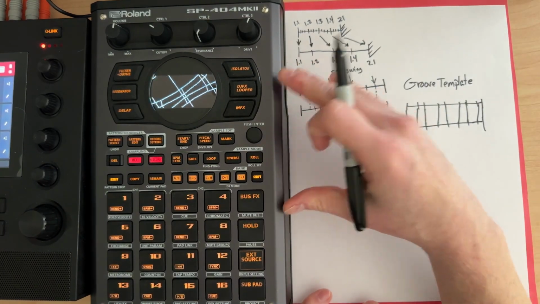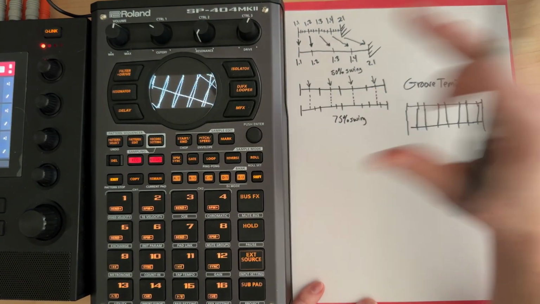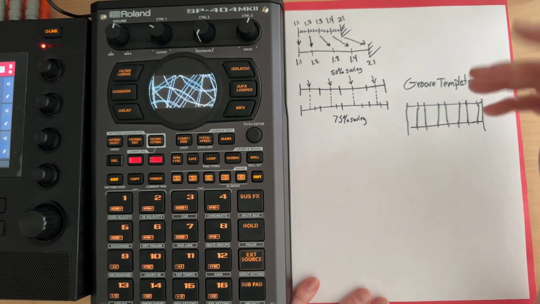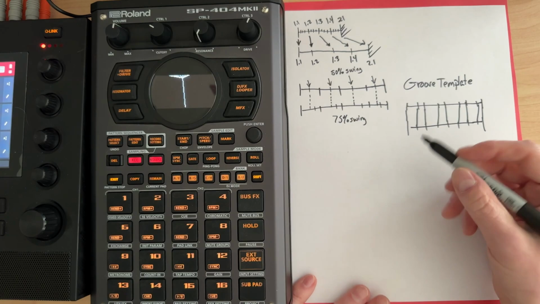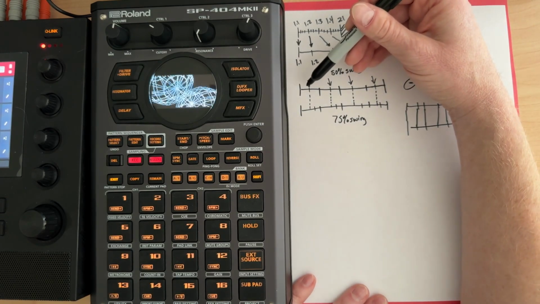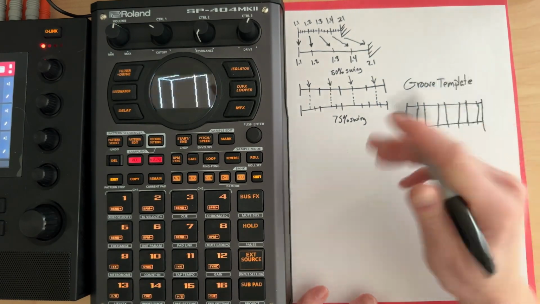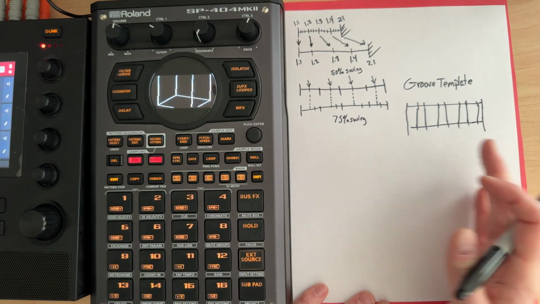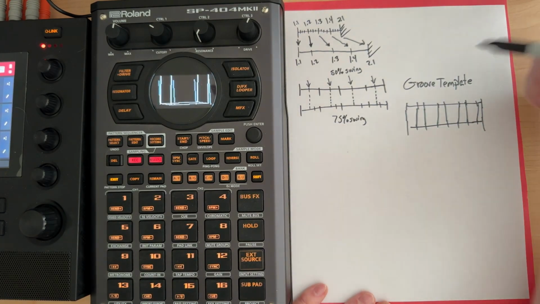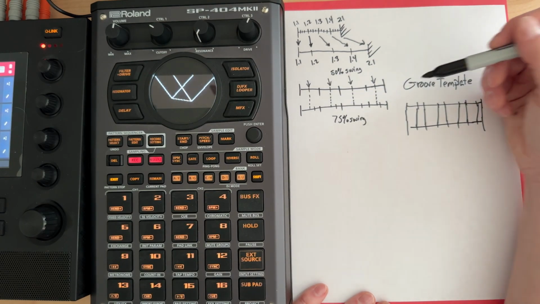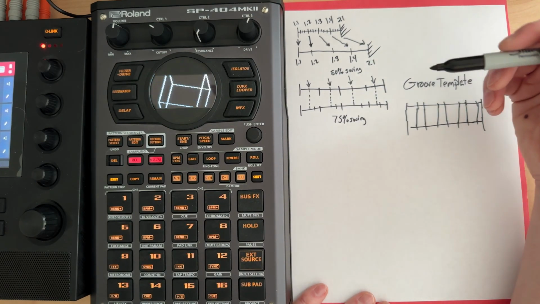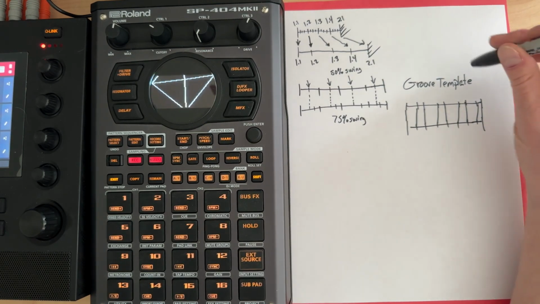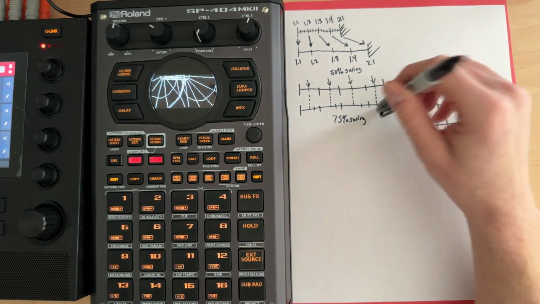The SP404 mk2 can't do this with audio, and that's why in some of the previous videos I've discussed taking and chopping things up, because if you have a loop that is set up in either of these patterns, as long as you just chop on the transients, you can then take and apply whatever swing that you want by playing it out live, or using the swing/shuffle feature to quantize your patterns too.